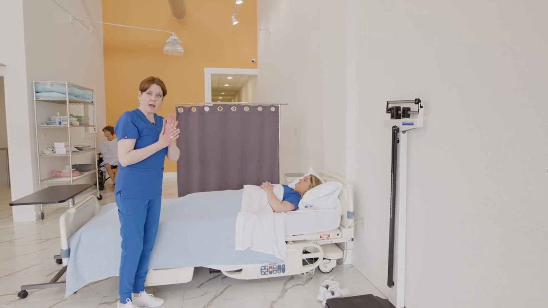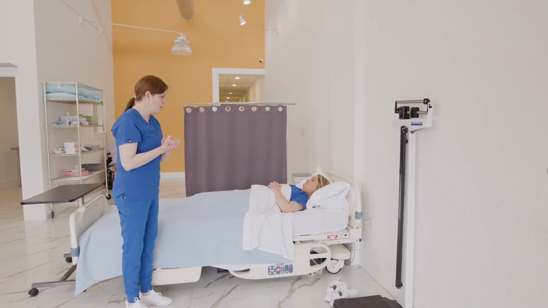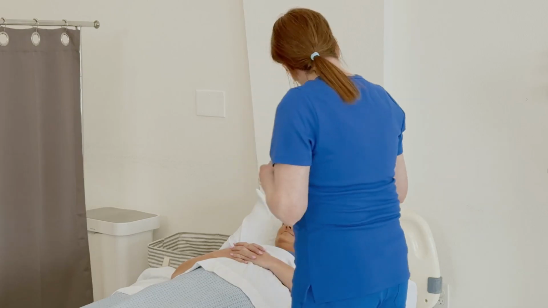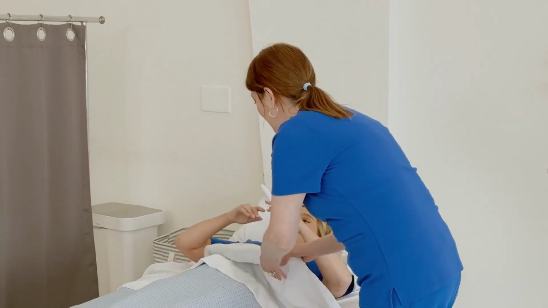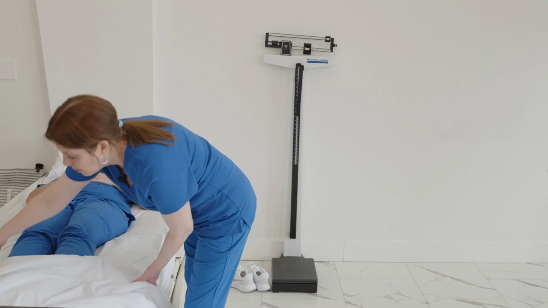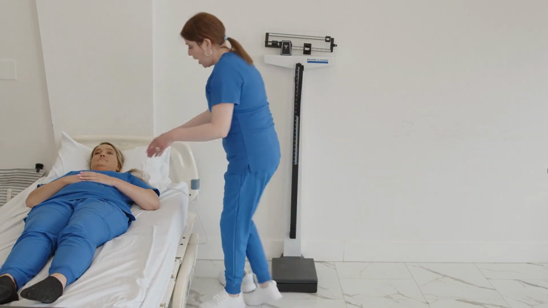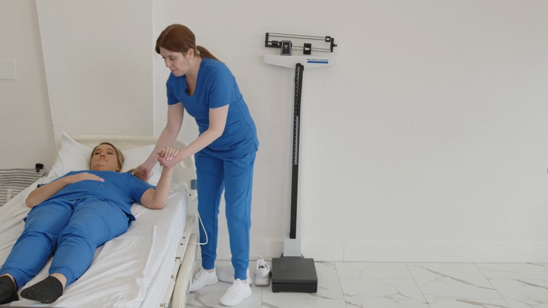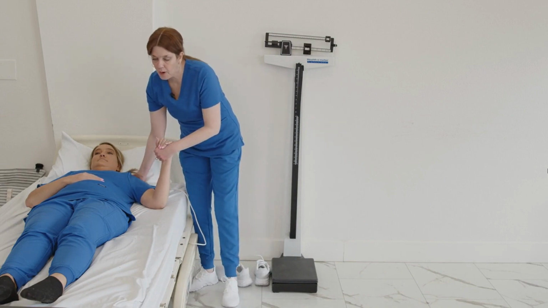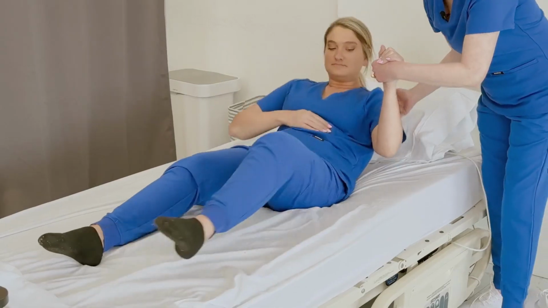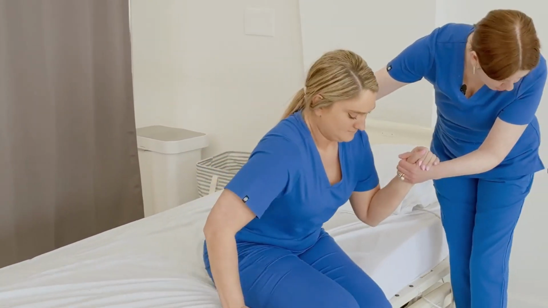I'm going to wash my hands, always before touching my patient. And then I'm going to uncover you and we're going to sit up to the side of the bed, okay? So again, making sure that you're clearing your patient's feet. And I'm going to take this hand, we're going to go behind your shoulder. Count of 3, go ahead and sit up and swing your legs off the side of the bed. 1, 2, and 3. Put your feet flat on the floor for me.